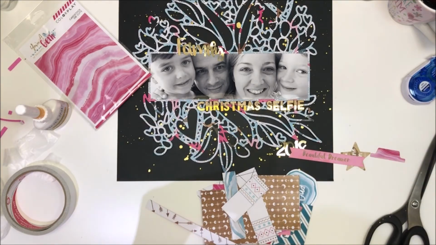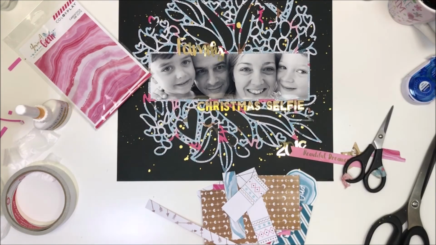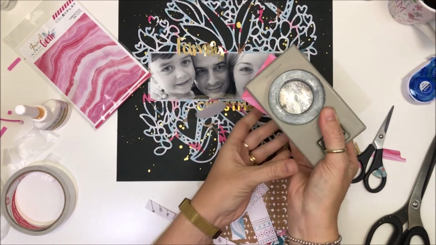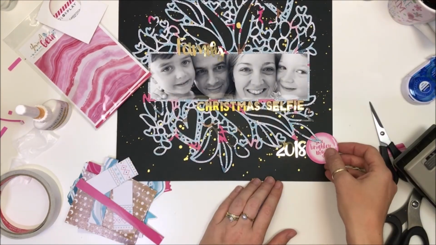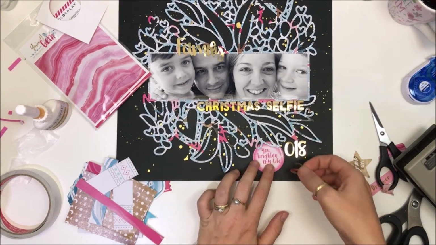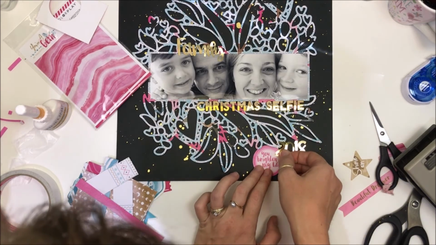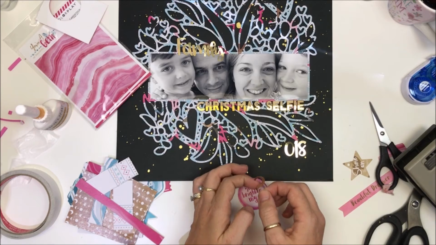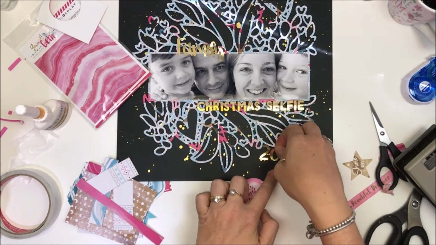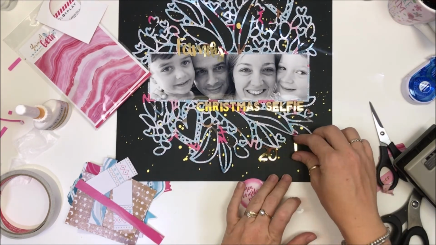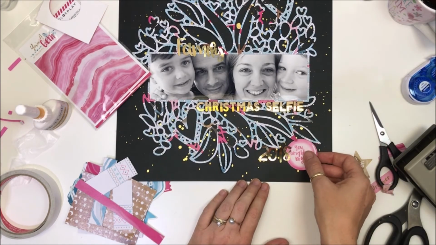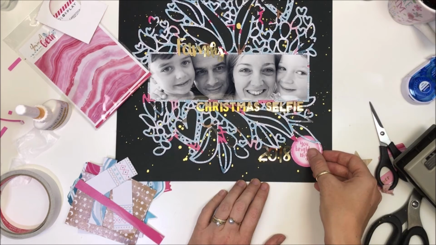And then I'm like, what do I need down here? I'm going to add some pink. So first I was going to fussy cut that circle that says you light up my life or something. Something gross and soppy and lovey. But I end up using my 1 3/4 inch punch to punch that out. I'm going to move my 2018 and I'm going to pop that circle in there.